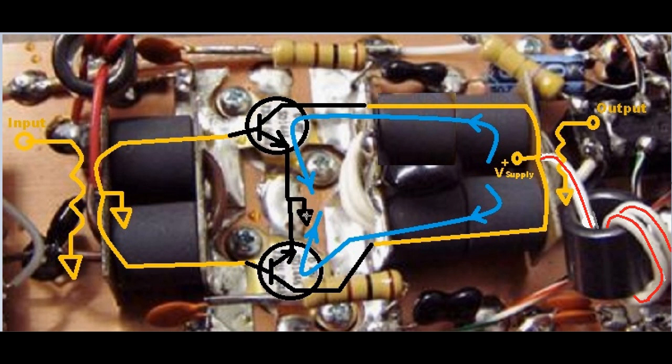The emitters are tied to ground, and we're going to see each of these transistors will turn on when their base voltage goes positive relative to ground. The output, here's our load, the output collector, and our supply, which is actually coming in on this red wire. There's an RF choke here picking up the DC supply, our voltage supply, going to the back wall, which is the center tap point of the output transformer.